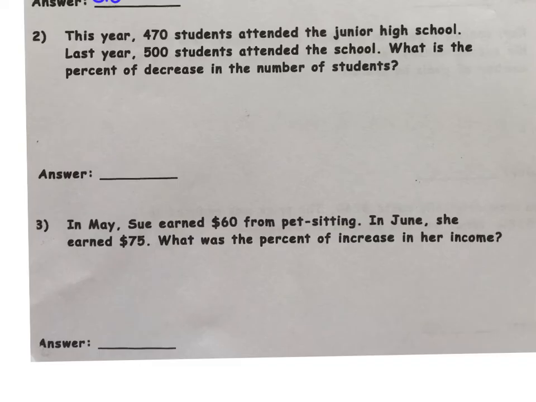Problem number 2. This year, 470 students attended the junior high school. Last year, which comes first, of course, that's our original, 500 students attended the school. What is the percent of decrease in the number of students? Well, I'm going to abbreviate now.